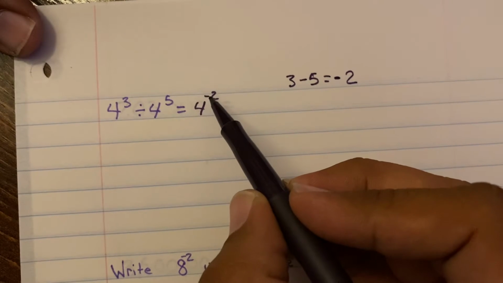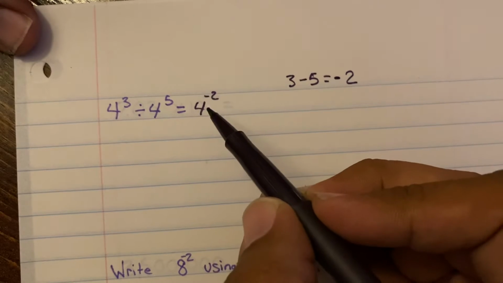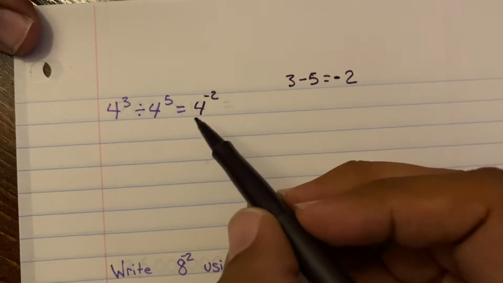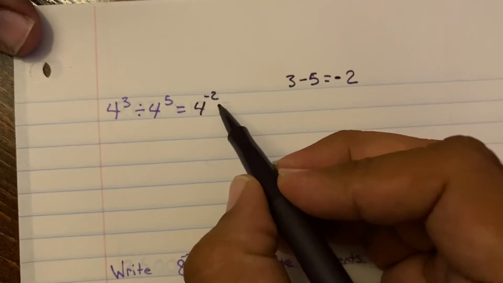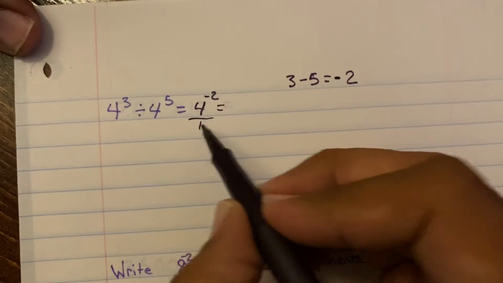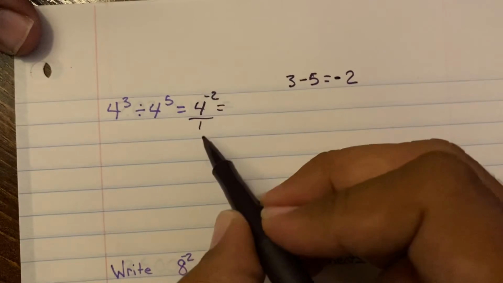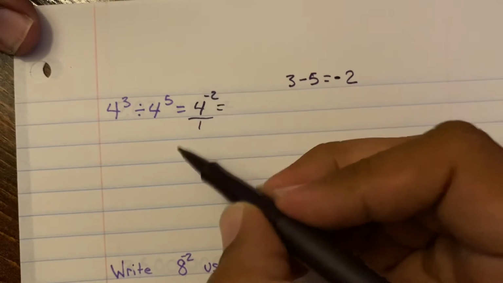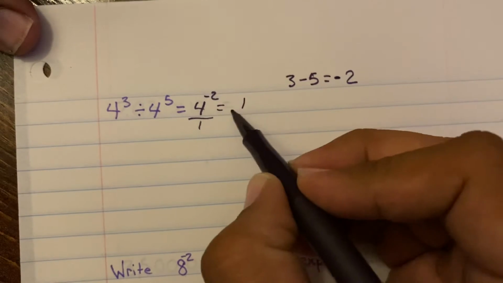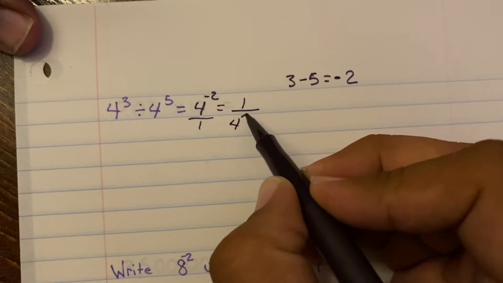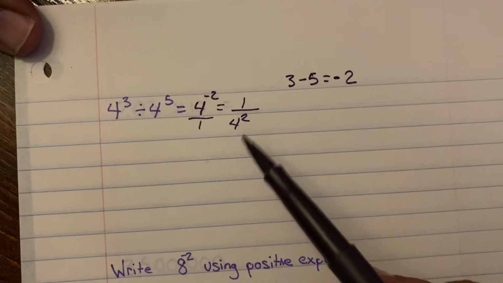There's another way to write this without the negative exponent. When you have a negative exponent, it's telling you, hey, I'm on the wrong side of the fraction. So there is a fraction here. I guess there is, right? There's an imaginary 1 underneath. So if this is on the wrong side, it's going to flip and become 4 to the 2. You see how it has no negative sign anymore?